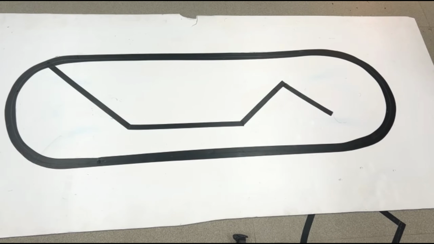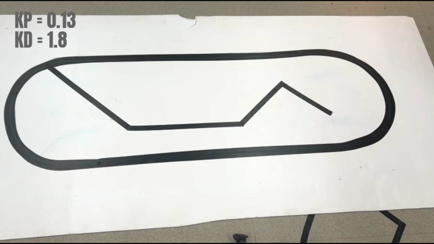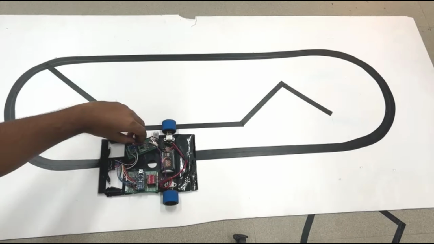We are going to increase the Kp from 0.11 to 0.13, and Kd will be 1.8. Yeah, it is much better, much more stable. It sticks to the line.